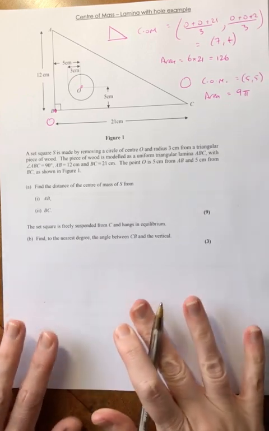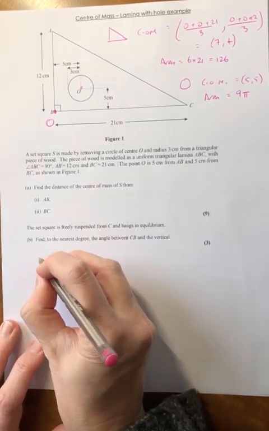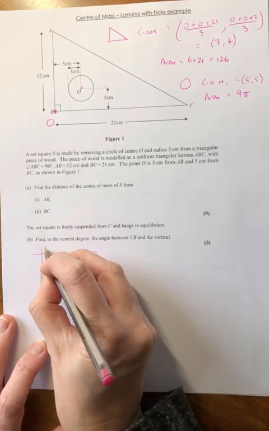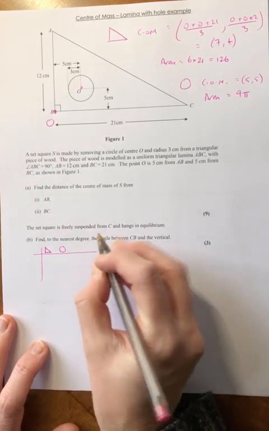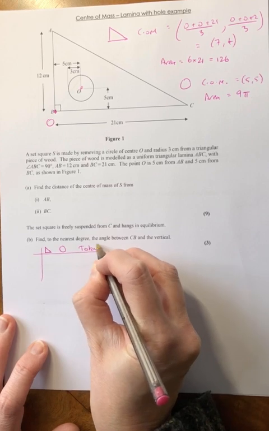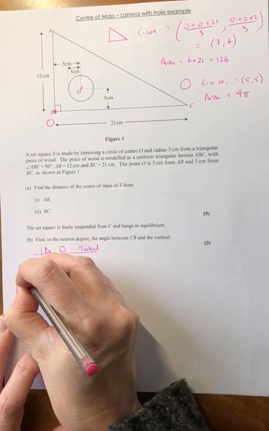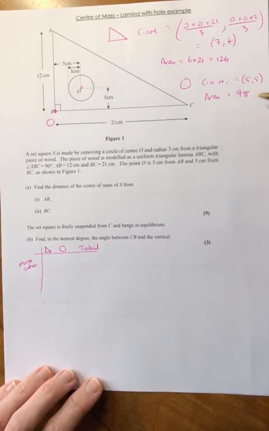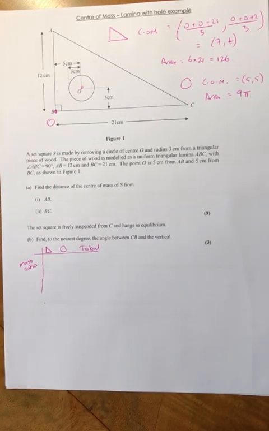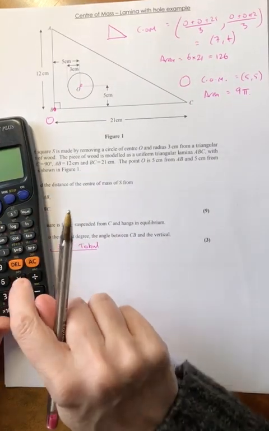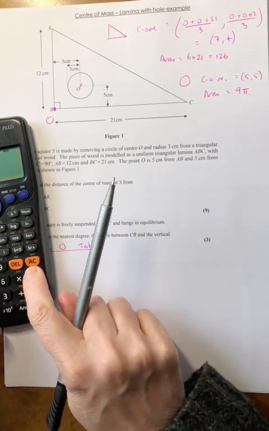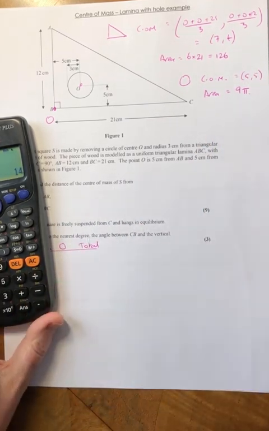So I think we best go down here for the table. So I've got my triangle shape, I've got my circle shape, and then I've got the total shape. My mass ratio. So we've got this pi in here, but there should still probably be a common factor. If I divide 126 by 9, it's equal to 14.